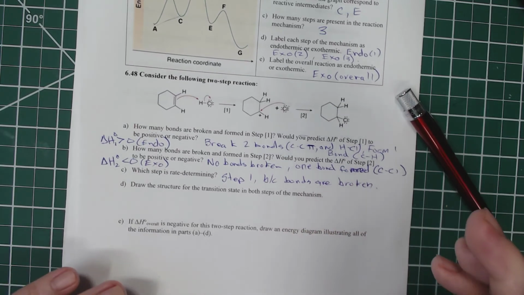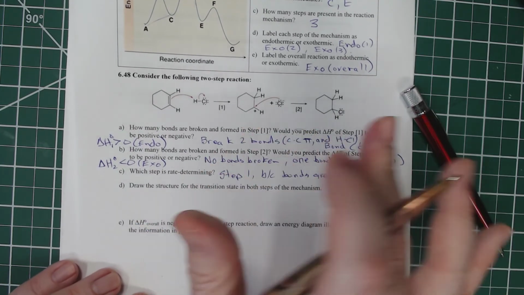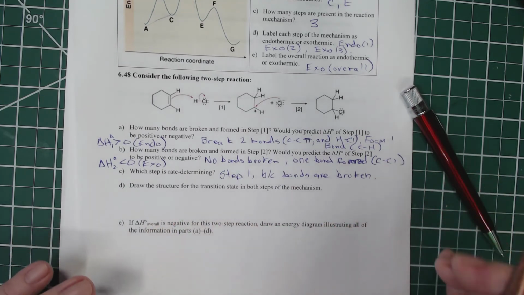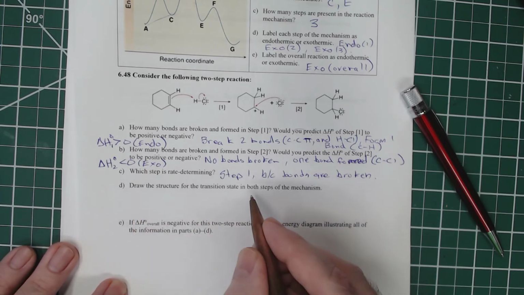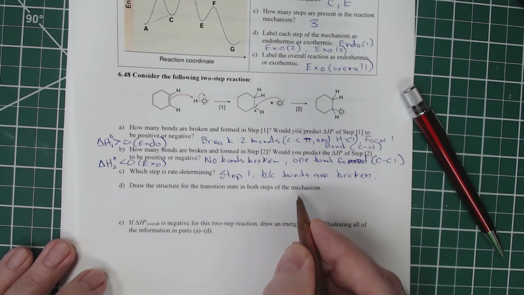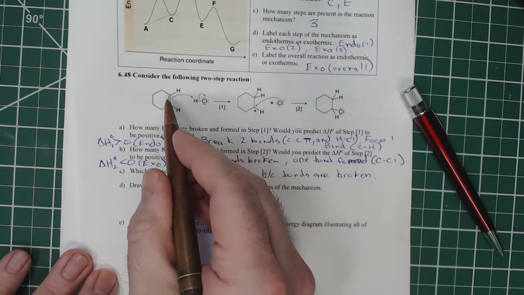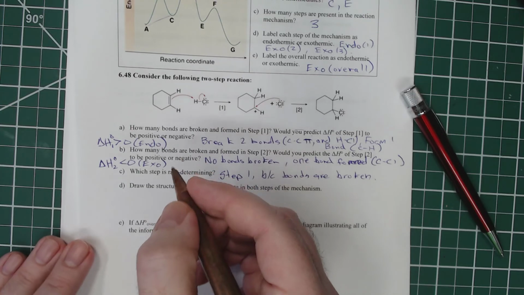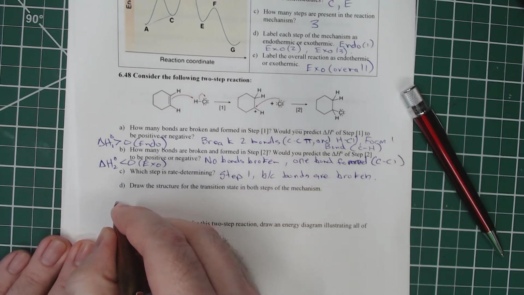It can get a little bit more uncertain if you have bonds being broken in each step. And there you may have to look at how strong the bonds are. Now, draw the structure for the transition state in both steps of the mechanism. For our first step, we're breaking this bond. We're forming a bond between carbon and hydrogen, and we're breaking a bond between the hydrogen and the chlorine.